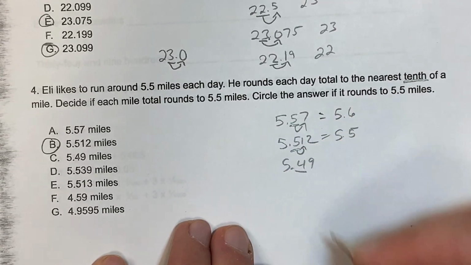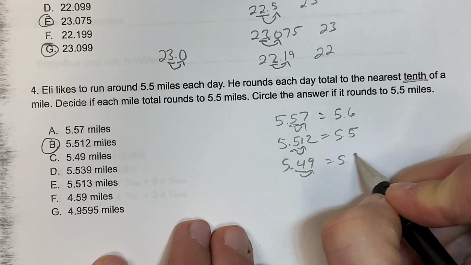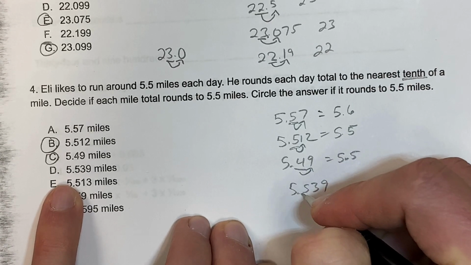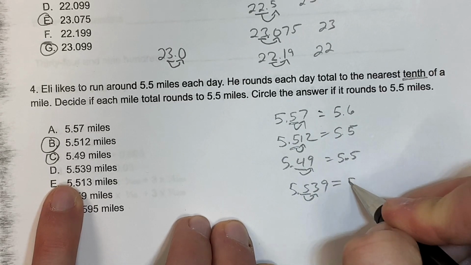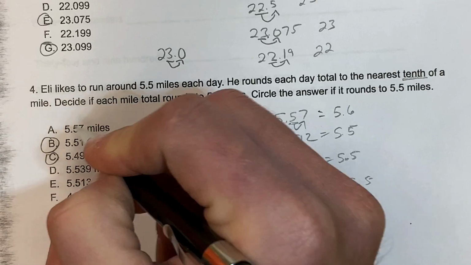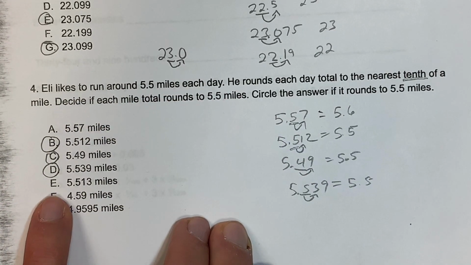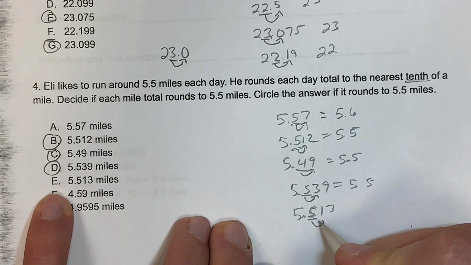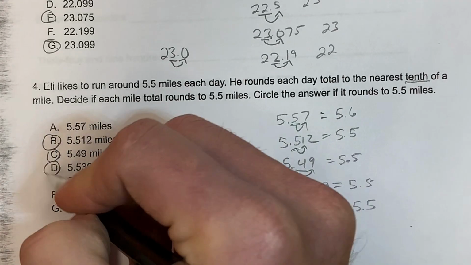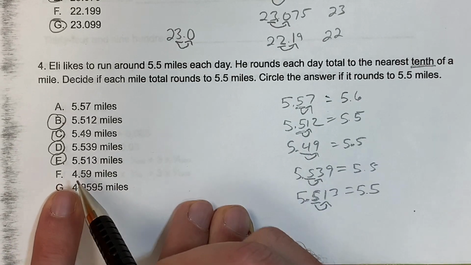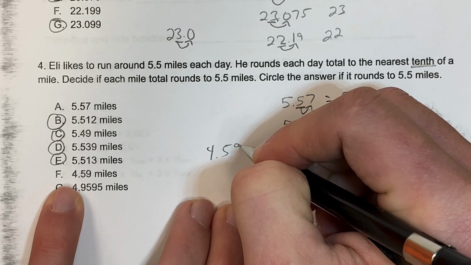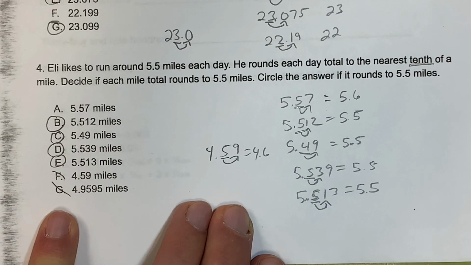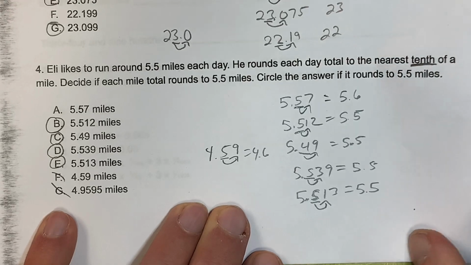5.49, tenth, round up, 5.5. 5.539. Let it rest, so 5.5 is a good answer because the 3 is not above, so that's good. E, 5.513. Underline my tenth, so it is 5.5 again. 4.5, well, since we're rounding to the nearest tenth, I know there's no way it'd be 4.6, so that's not a good answer because I need 5.5. So if I'm rounding to the nearest tenth, I'm not going to get anything above 5.5 on that one. So those two are out.